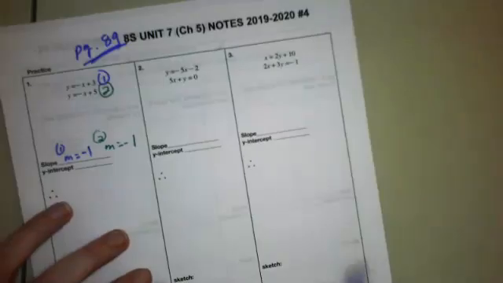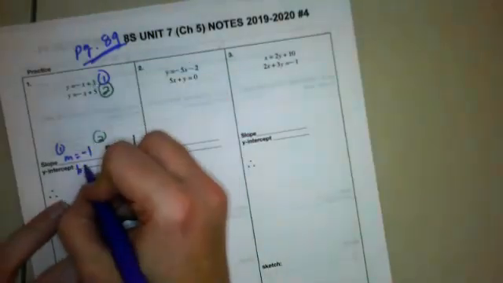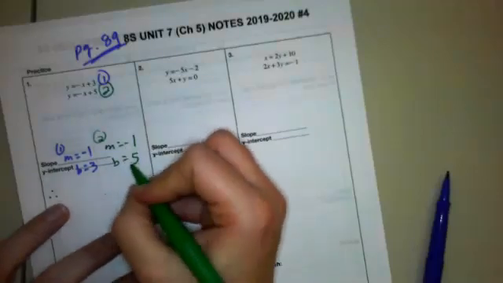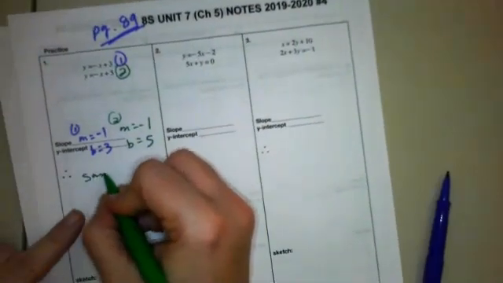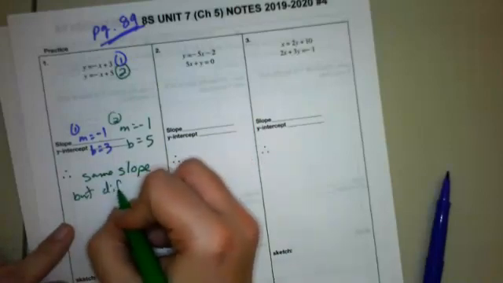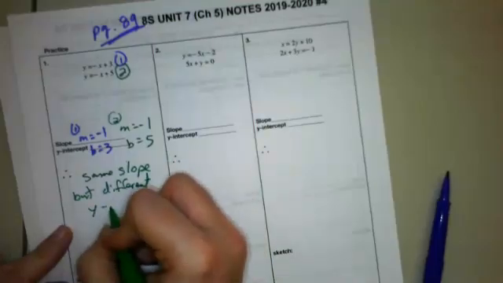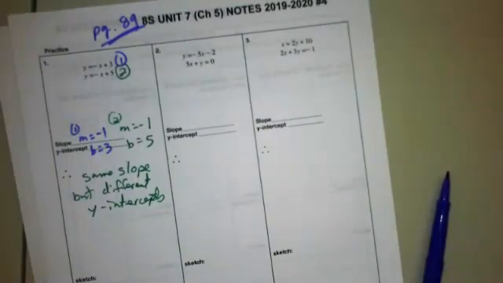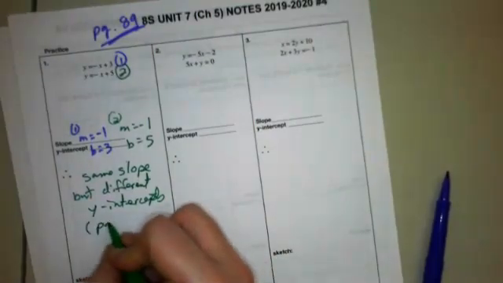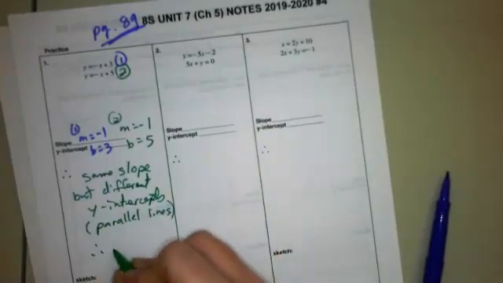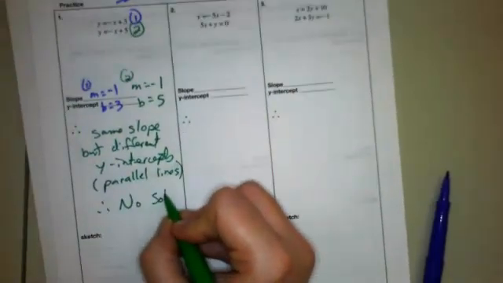My y-intercept for this one is b equals 3, and for this one, b equals 5. So we have the same slope but different y-intercepts. If you think back, that means they're going to be parallel lines, and you're going to have no solution.